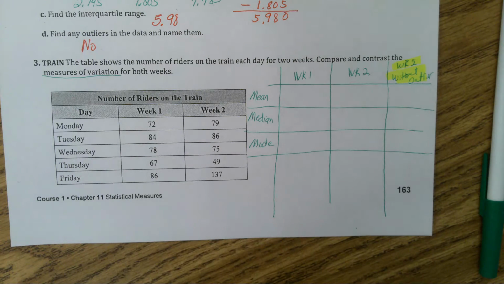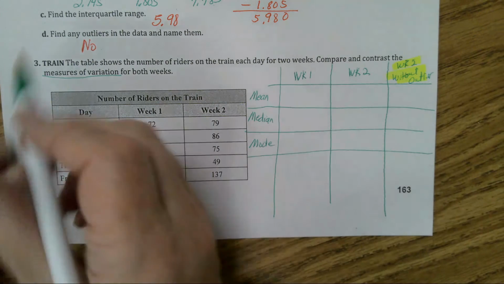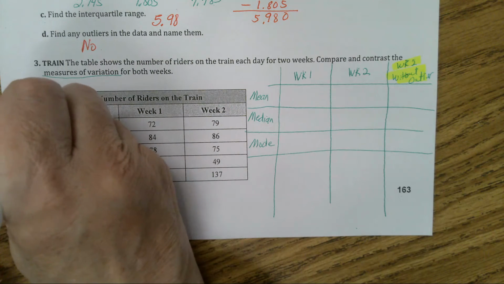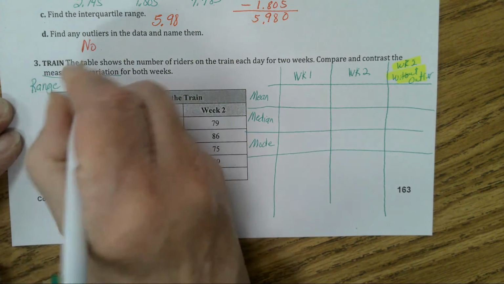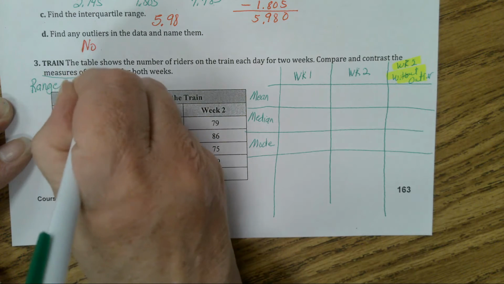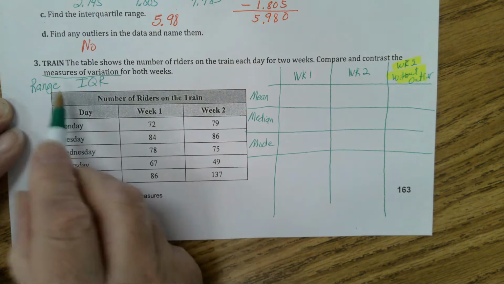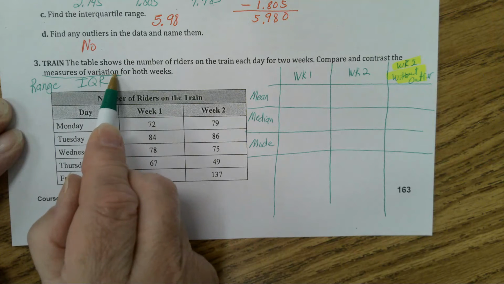All right, in problem number 3, I just now read it, and it wants measures of variation, not measures of center. Now, there's a difference there, isn't there? Measures of variation are range, and what's the other one? IQR, interquartile range. Those are measures of variation.